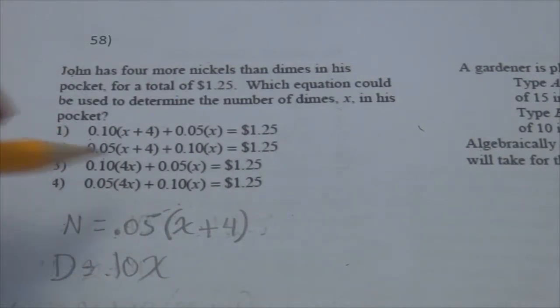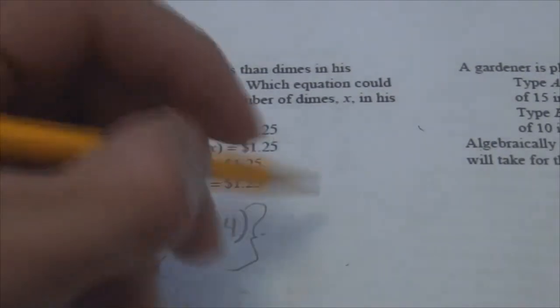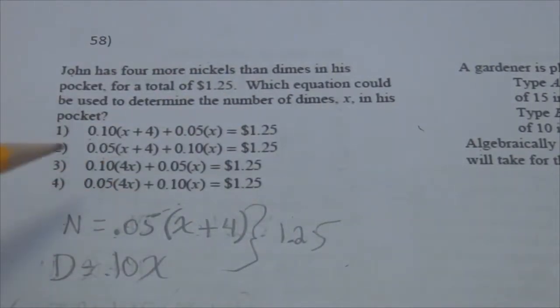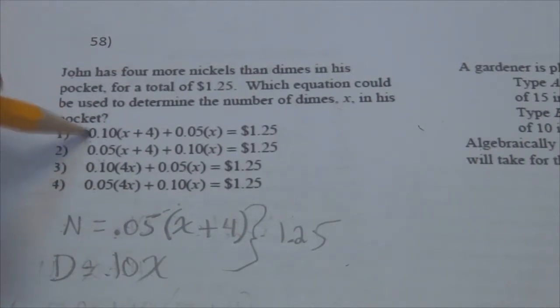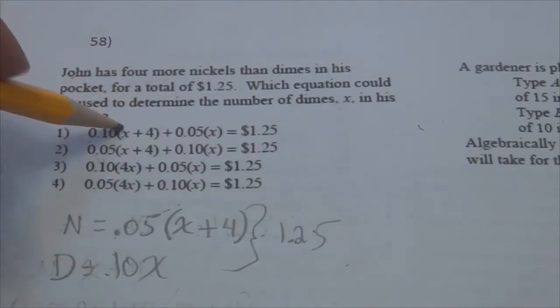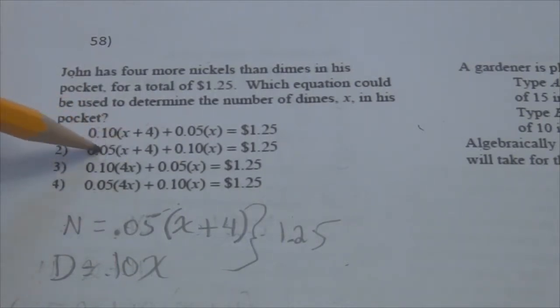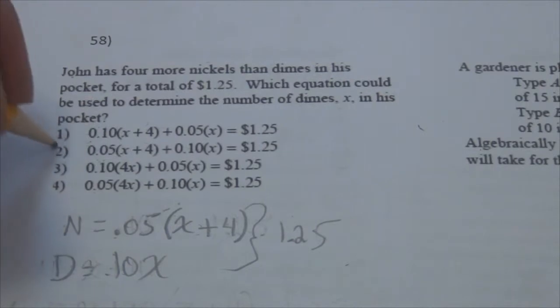So now, between the nickels and the dimes, he has $1.25. So all I have to do is add them up. Which of these equations could actually be used to model that? Well, this one says that you have 4 more dimes than nickels. See, it's going to increase. This one says that you have 4 more nickels than dimes. Oh, wait, that's the answer.